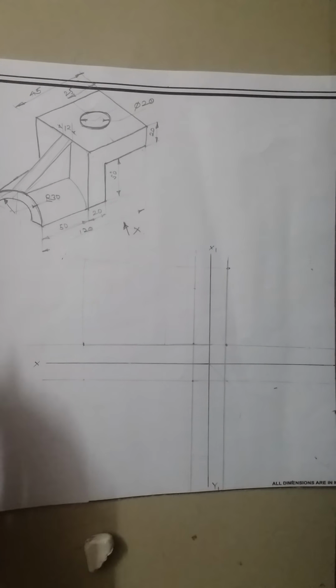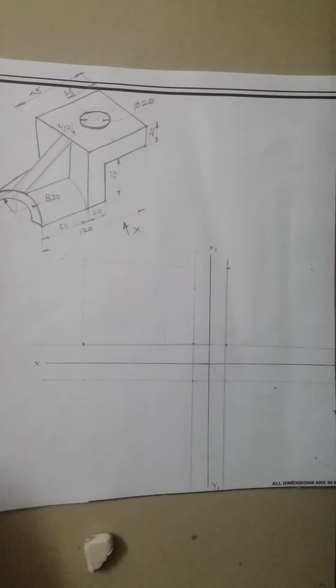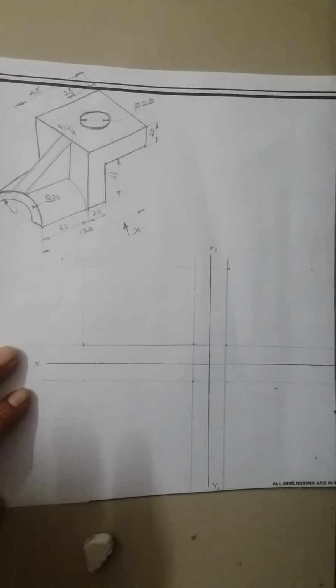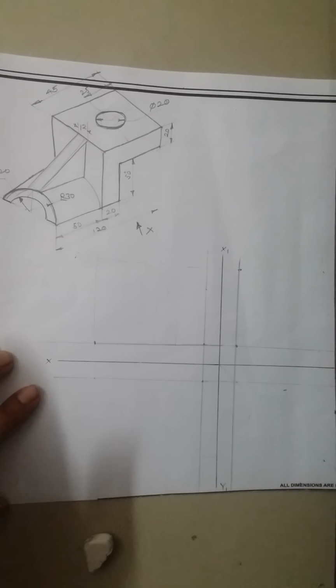Okay, hello everyone. Today we'll solve another problem of orthographic projection. In the question, they ask you to draw any two views or all three views. They may ask you to draw a front view and side view, or a front view and top view, or they ask you to draw front view, top view, and side view. So for study and practice purposes, we'll draw all three views every time.